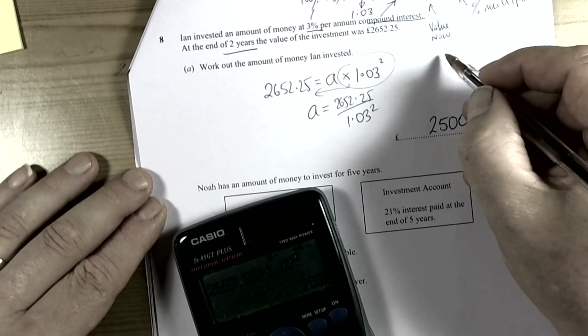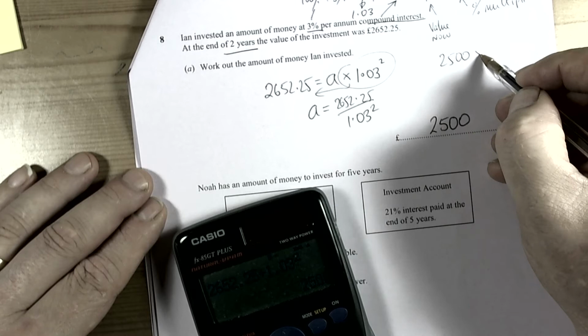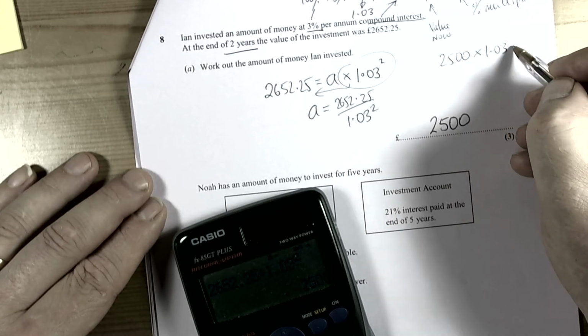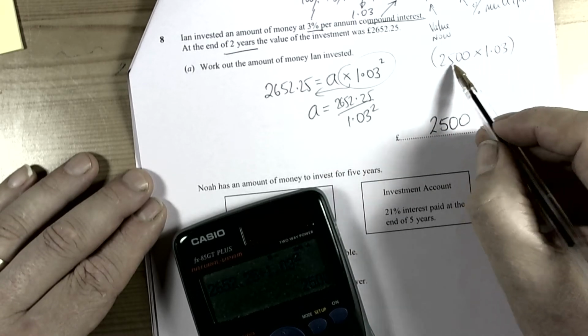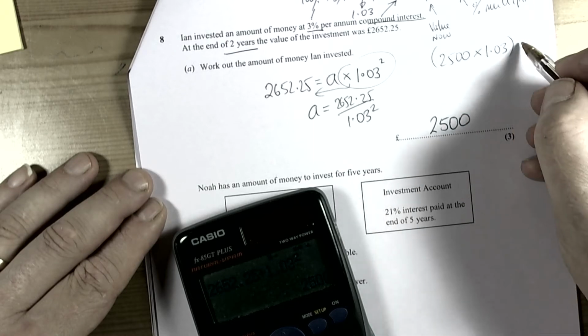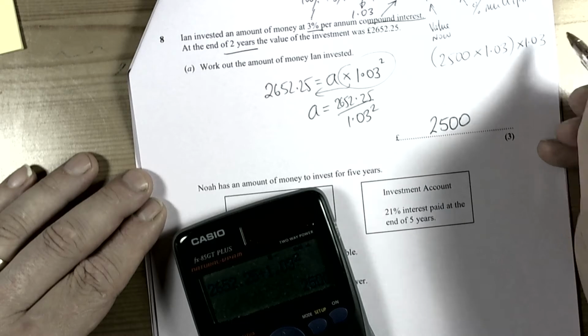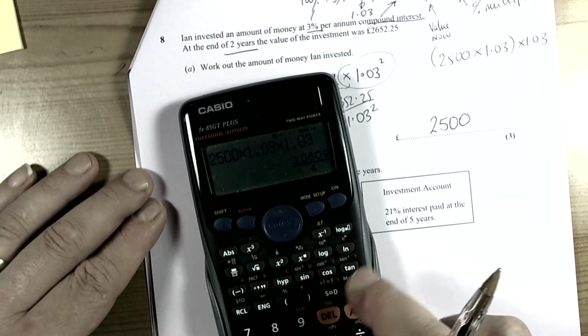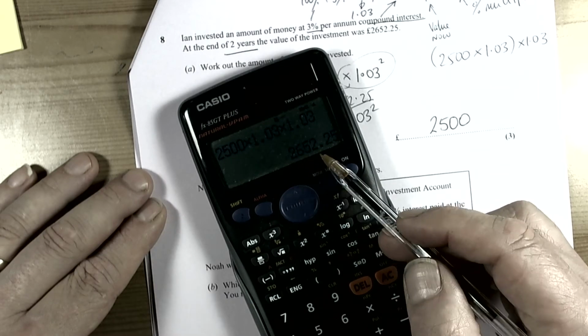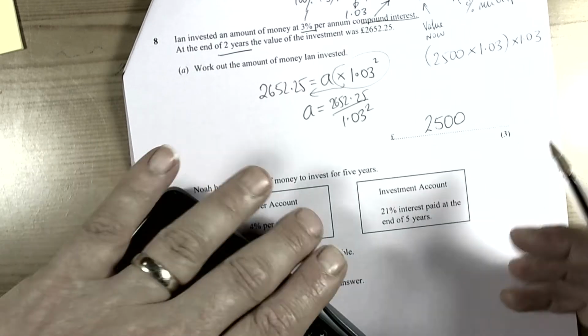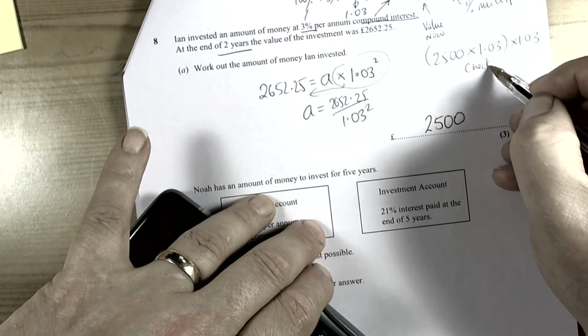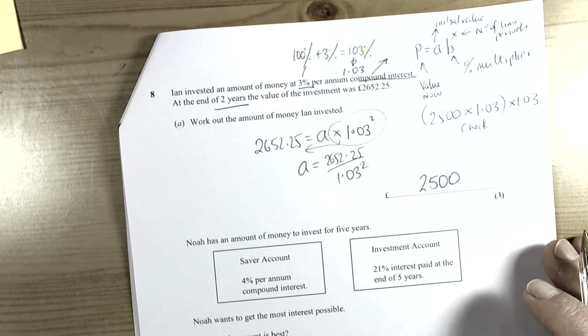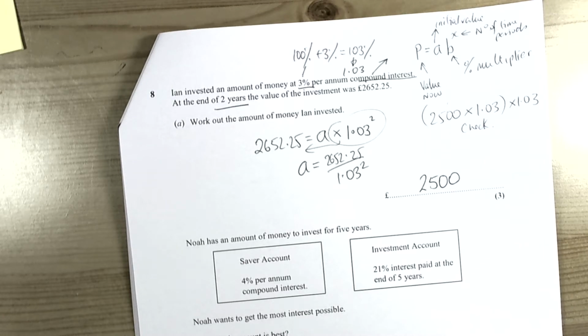Now if we wanted to check that worked, then we could go and do the reverse. So we're doing this for 2 years. At the end of the first year it would have multiplied by 1.03, and whatever that value is, because it's a compound effect, we then multiply that by 1.03 again, and we should find that 2,500 times 1.03 times 1.03 gives us the £2,652.25p. So that's a way of checking that our answer actually worked. Okay, so that's the first part of the question sorted.